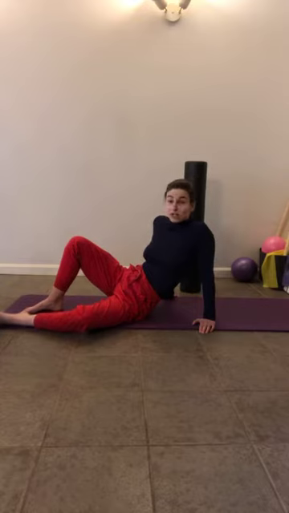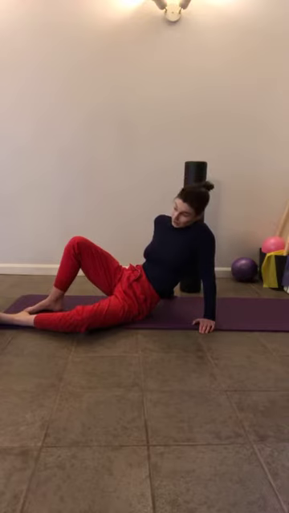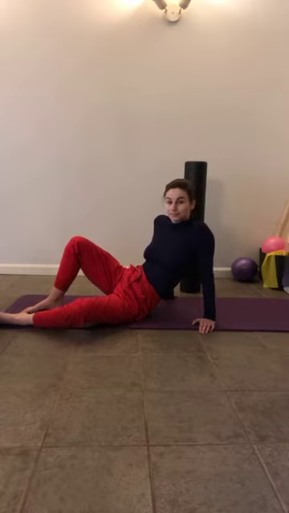Sometimes you'll feel little bits of referral. Like right now, I'm actually feeling this. The tennis ball's in my hip, and I'm feeling it down in my foot. So don't be freaked out if that happens.